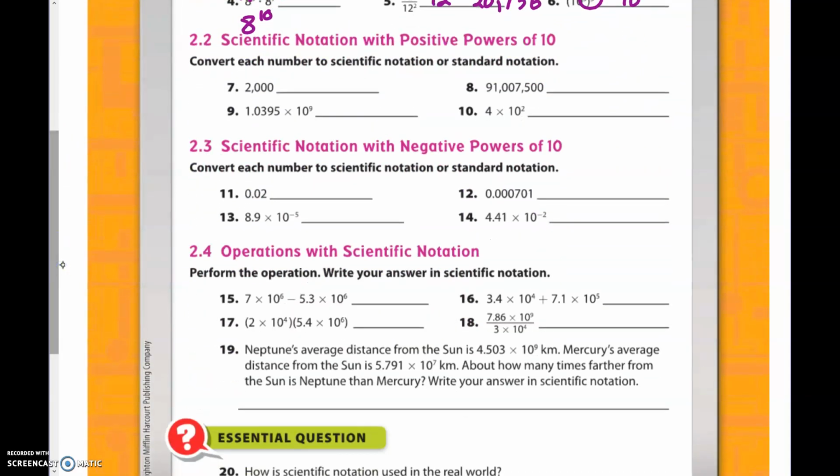All right, in 2-2, we were doing scientific notation with positive exponents. So in here, remember, when we're going to write this in scientific notation, put that decimal so that the first number is bigger than 1 and less than 10. Second step, write times 10. Now, how many places did we move that decimal? 1, 2, 3, and put that exponent up there in your answer.